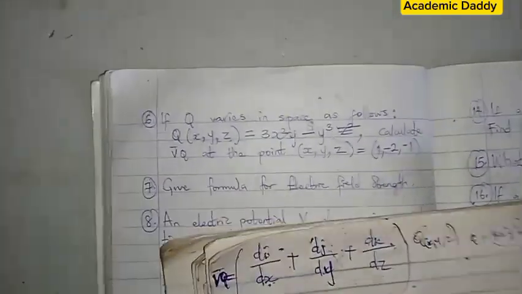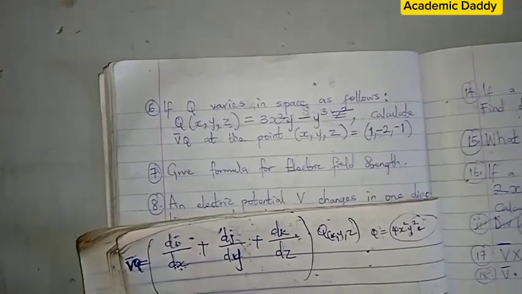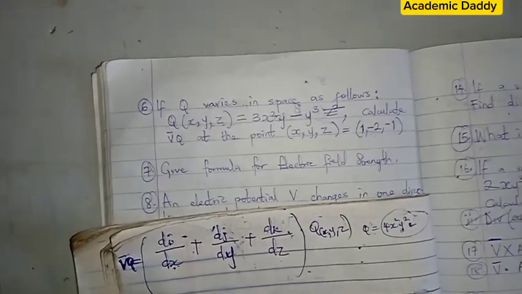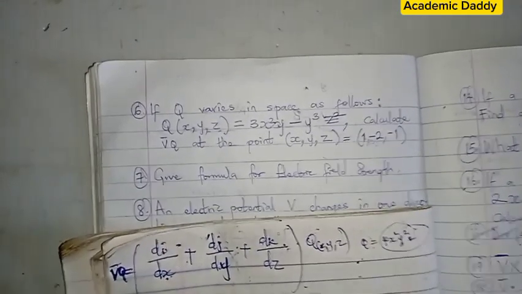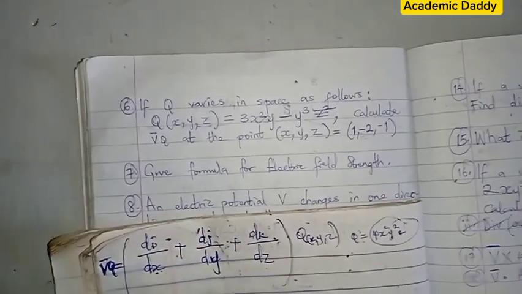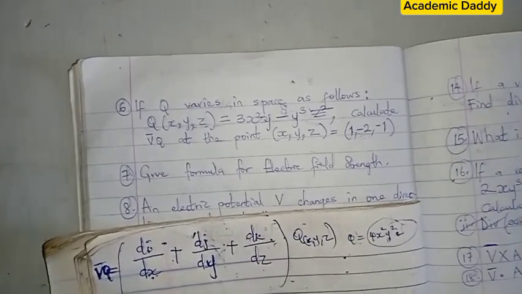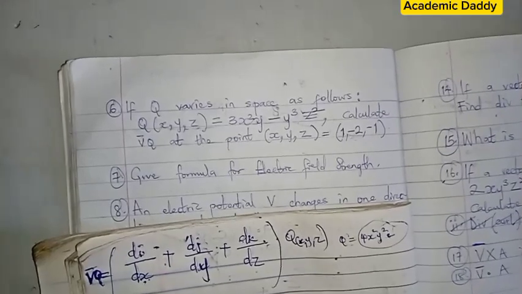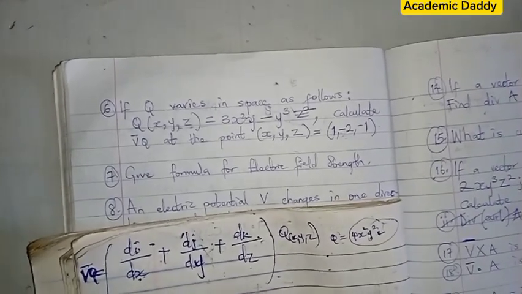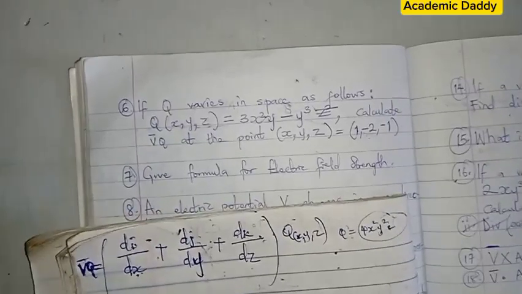Let me write the question first. Anytime we're talking about the slope of a scalar field, you need to know that everything there is for the x, y, and z axes. You might not even understand it until we solve the question.